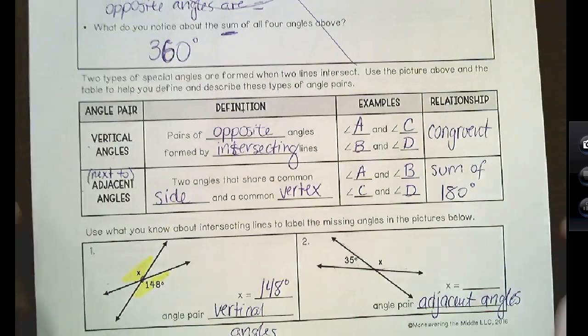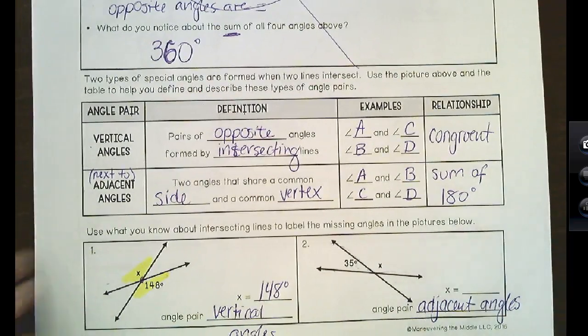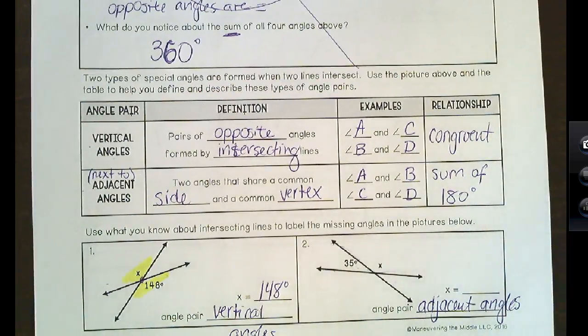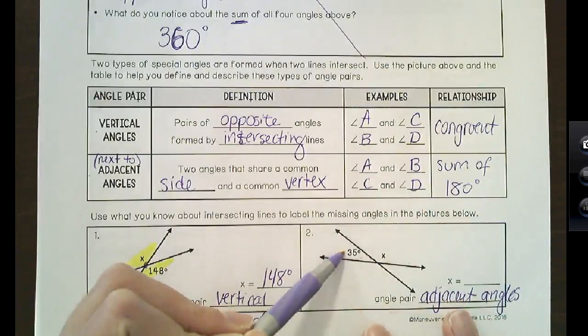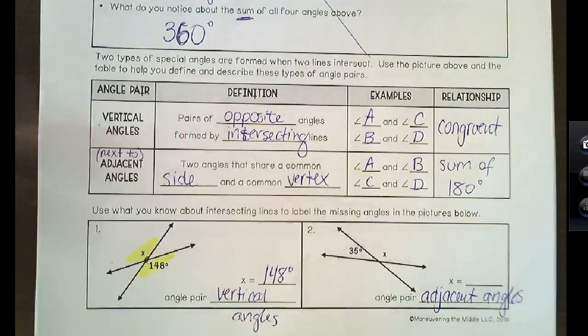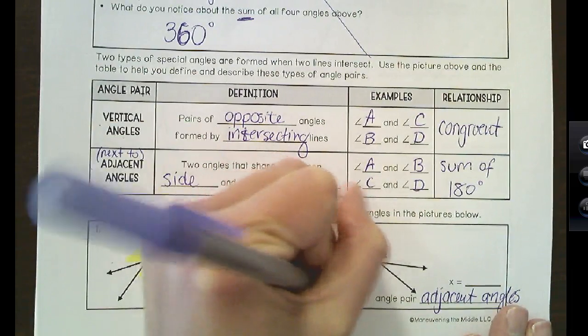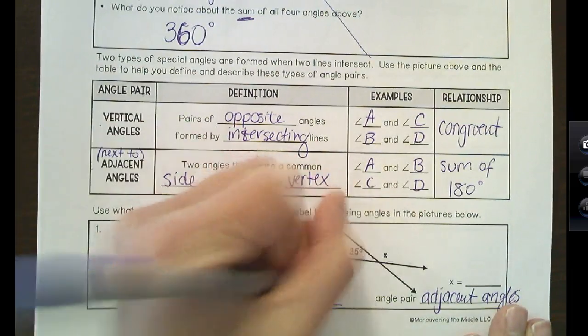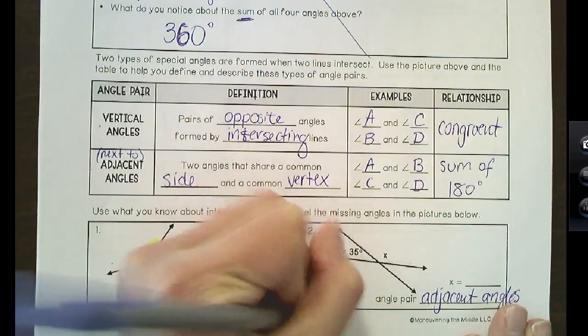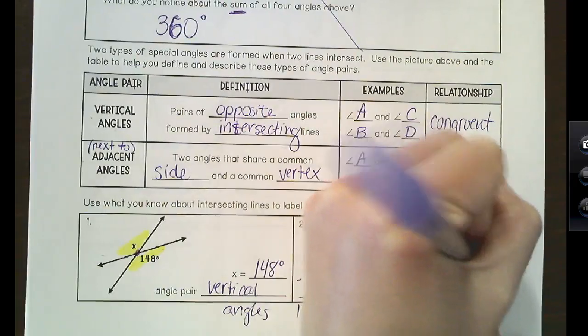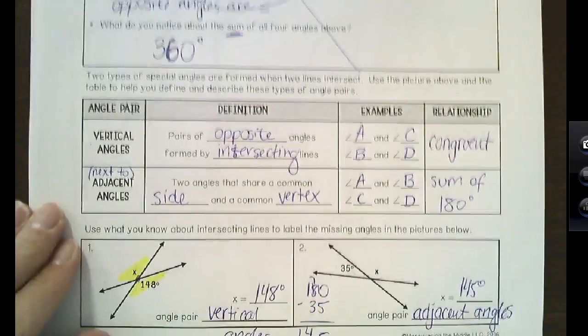And I want you to turn and tell your table partners, what is the sum of adjacent angles? What do they add up to? And you should have just told your table partner that the sum of adjacent angles is 180 degrees. So we know that 35 plus x has to equal 180 degrees. So I'm going to take 180 degrees. I'm going to subtract that 35 degrees. And I'm getting 145 degrees left over for x.